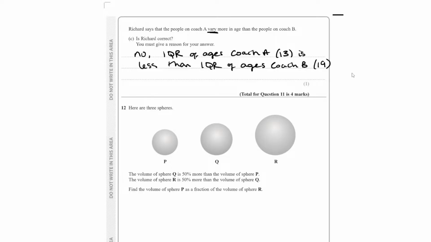So a lot of the time you're focusing on median and some kind of range, interquartile range or the total range, depending on what information they've given you. In this case, it was split into two questions. Sometimes it's in the same question.